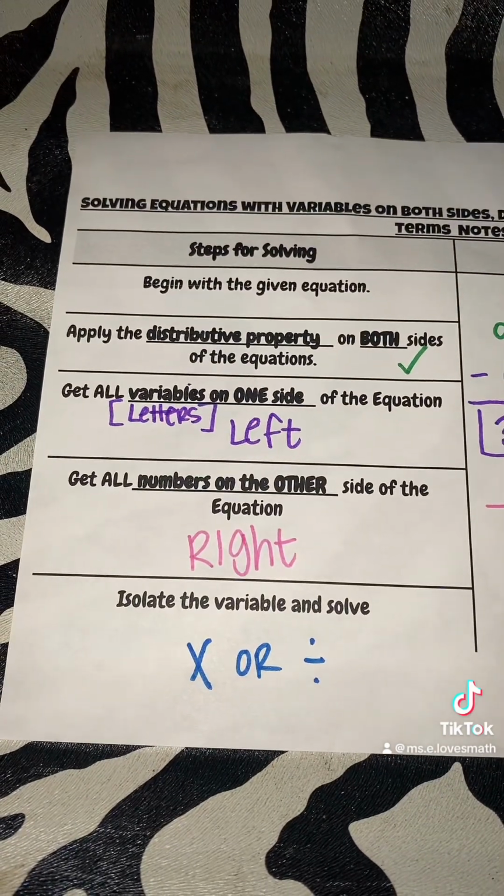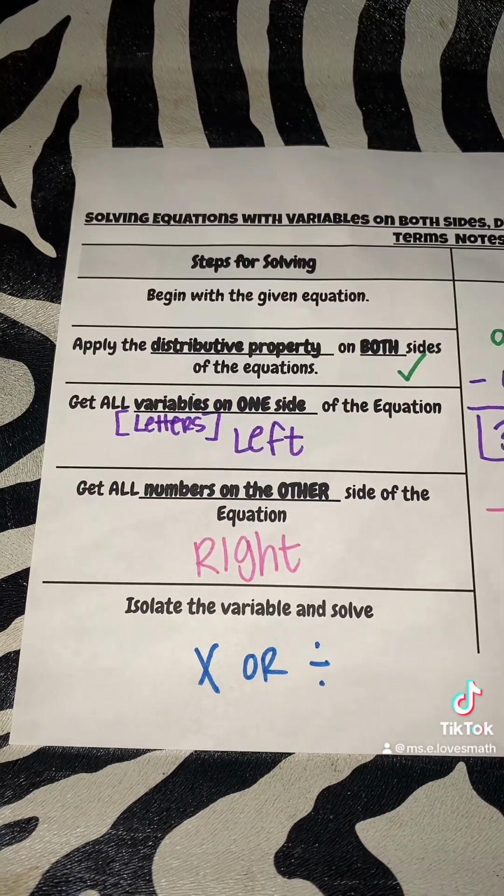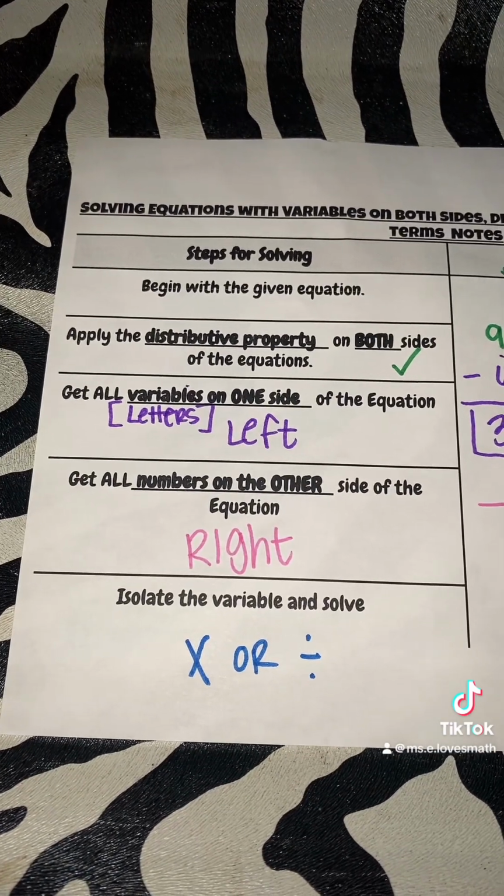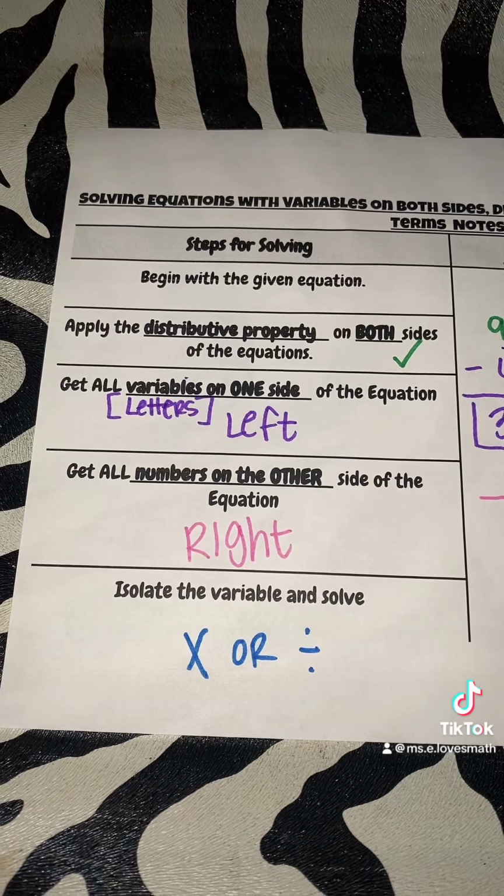First we distributed, then we moved all of our variables to the left, all of our numbers to the right, we isolated the variable and solved.